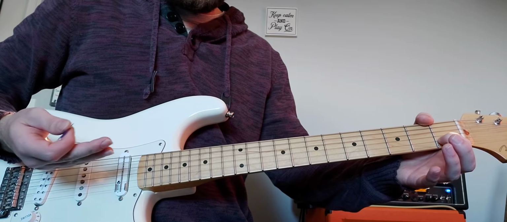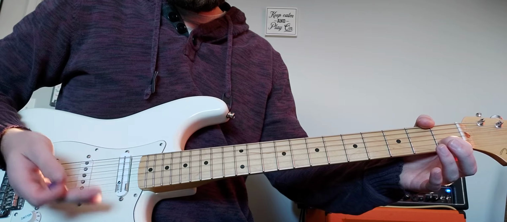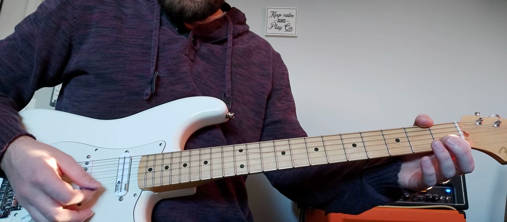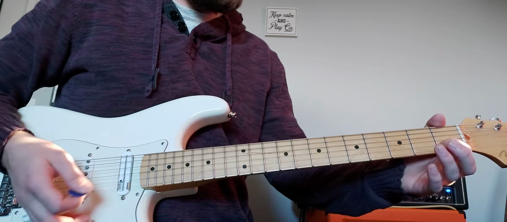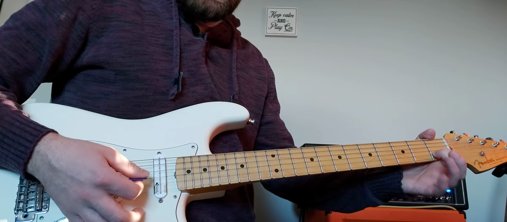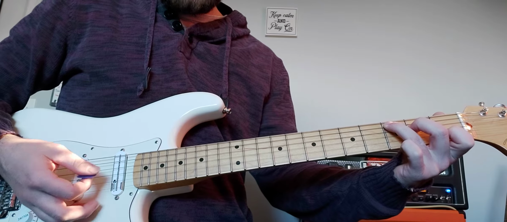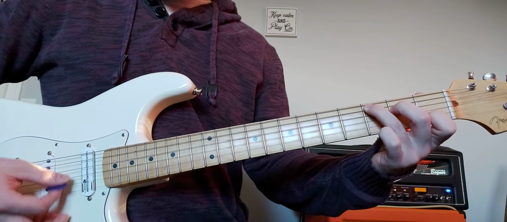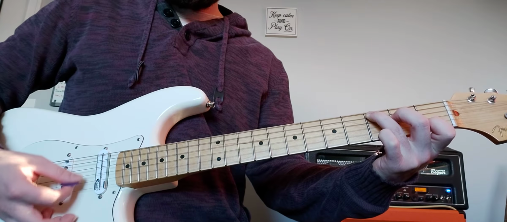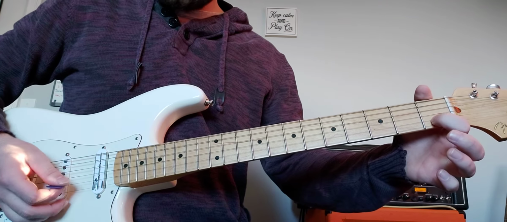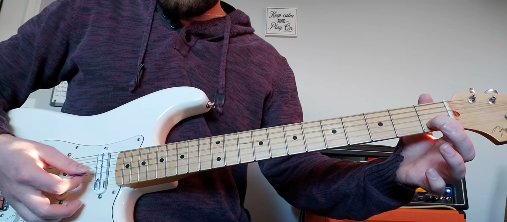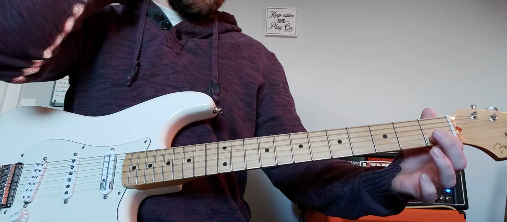So we've got our fifth, root, third. And that gives us our second inversion. Which is really easy because that's just part of this chord that everybody knows, that C major. So we're just taking the first 3 strings off that.